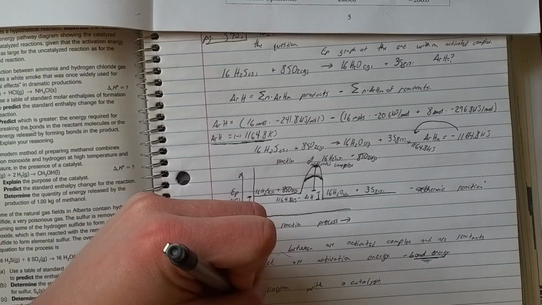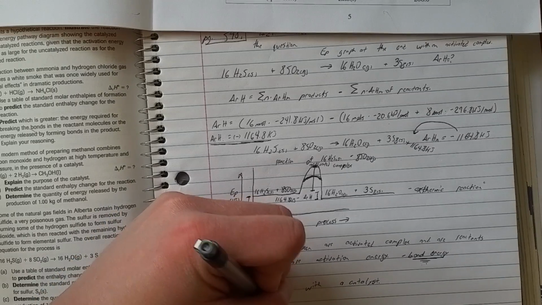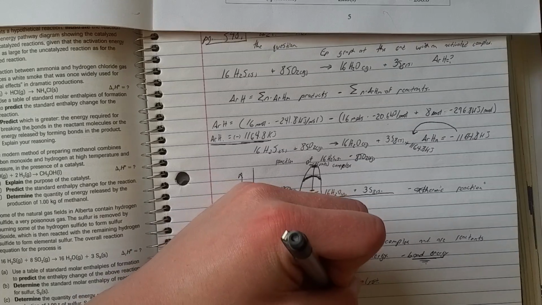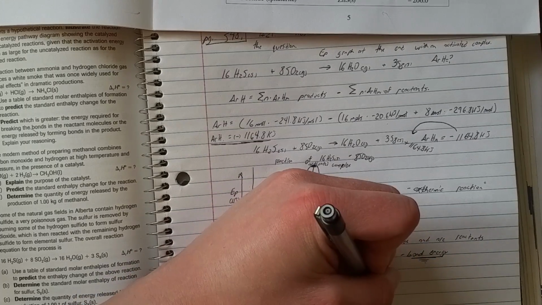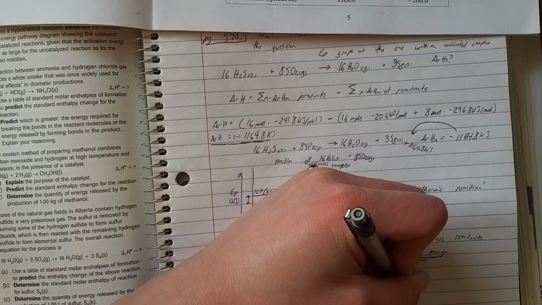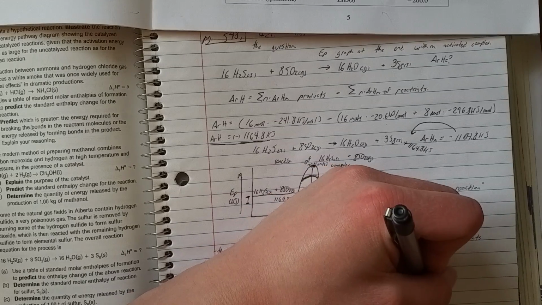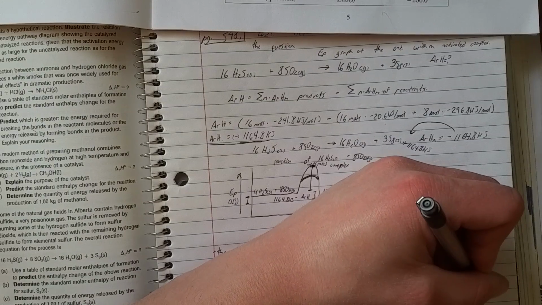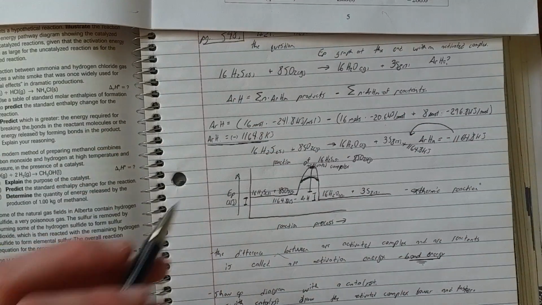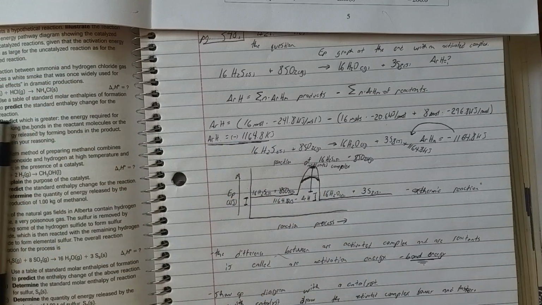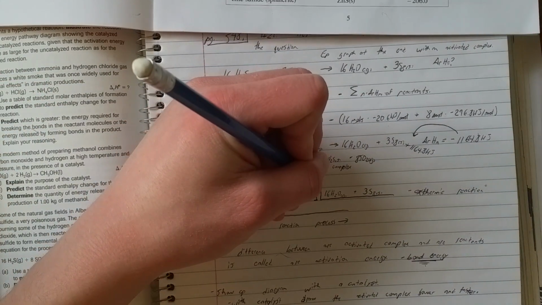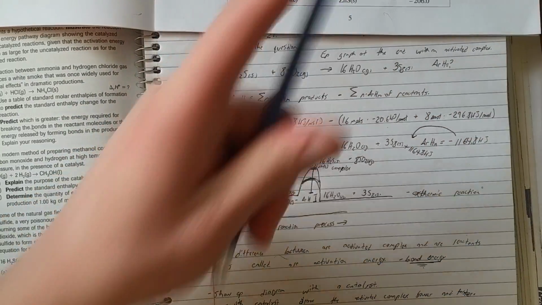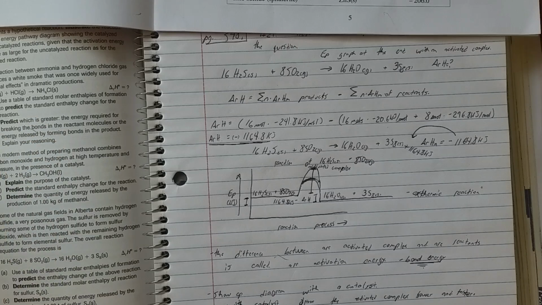So with a catalyst, draw the activated complex lower and faster. So maybe it'd be kind of starting all the way over here. Or you kind of get the idea that the reaction would occur faster.